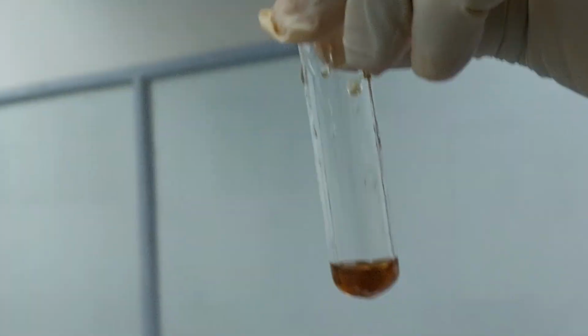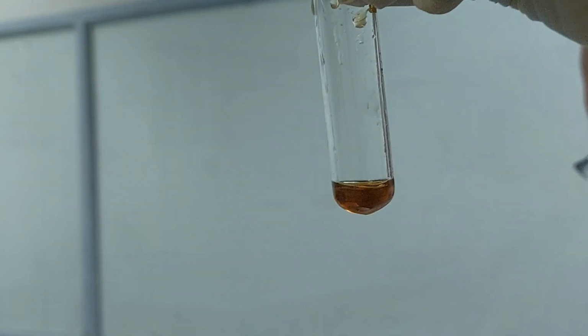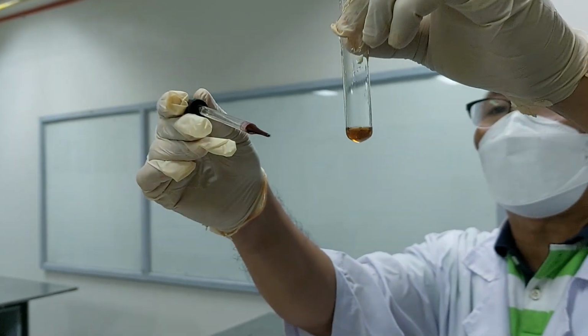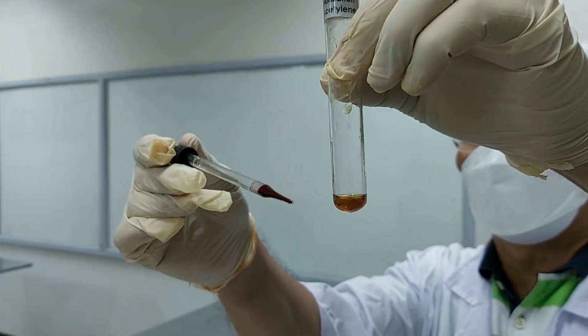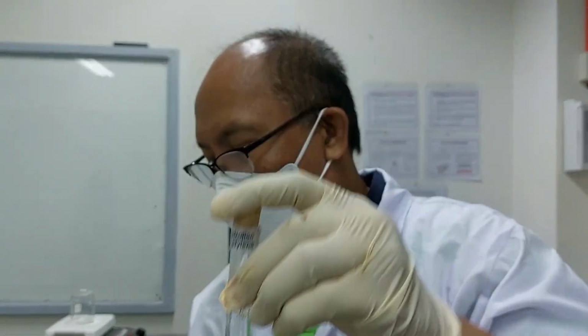Potassium permanganate is violet, as you know. Okay, as you can see here, this is your potassium permanganate. No? You can see the difference in the color. Okay, so this is positive, no? For the presence of acetylene. No? Let's try one more.